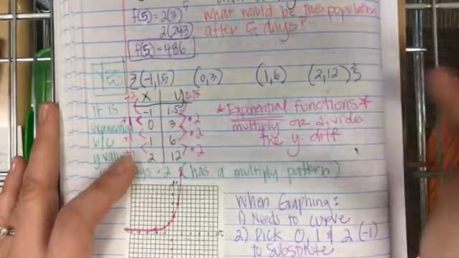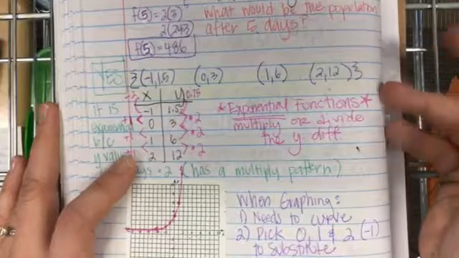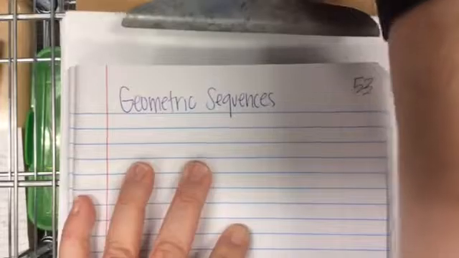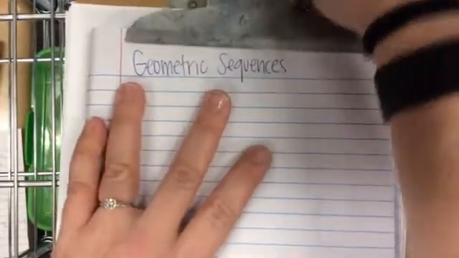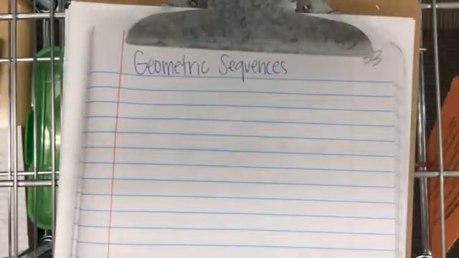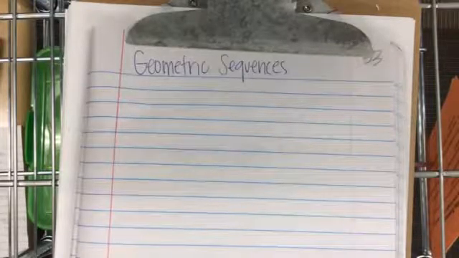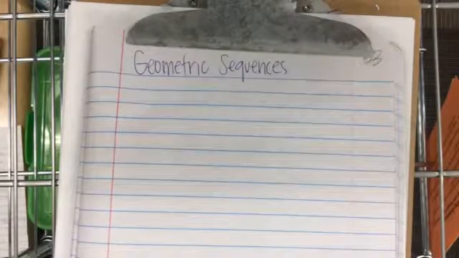Meaning if you graphed it, it makes a curve, correct? Geometric sequences are just another name for exponential functions. Basically, the difference is exponential functions have a relationship, like our question this morning of the rate of decay of polar bears.